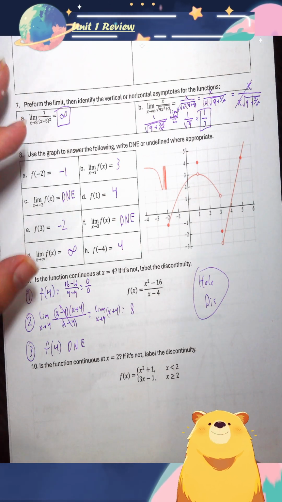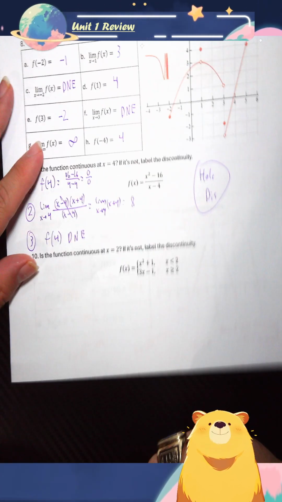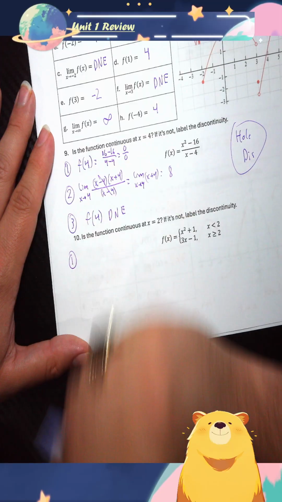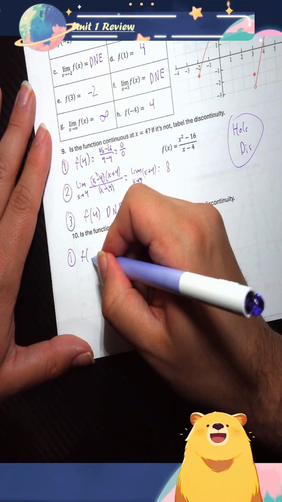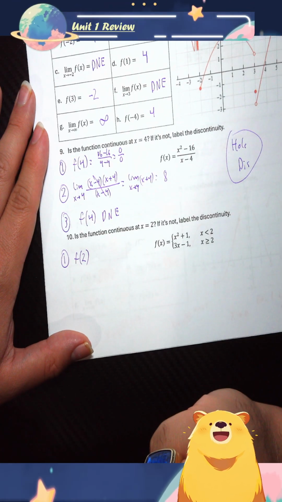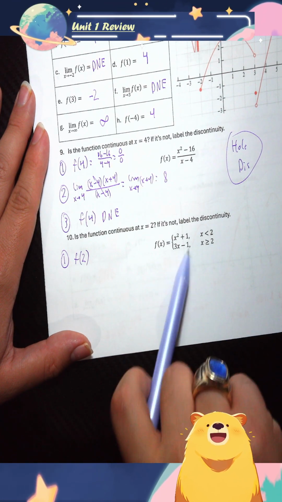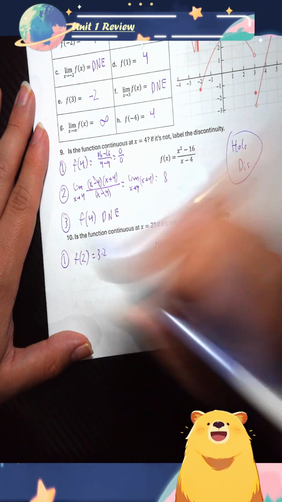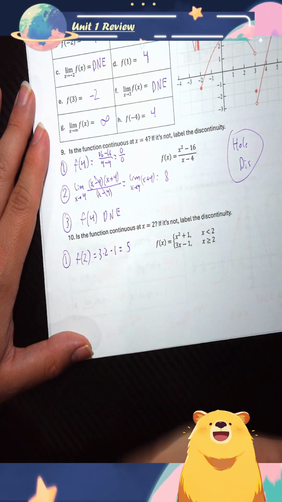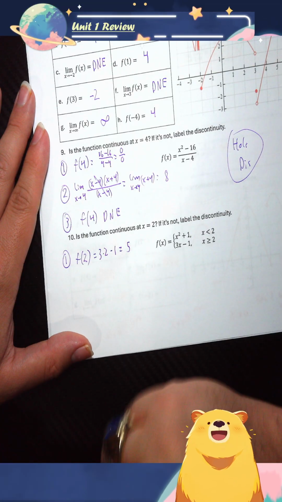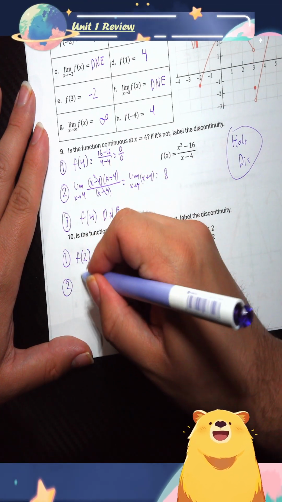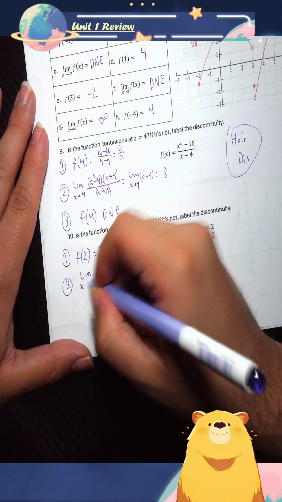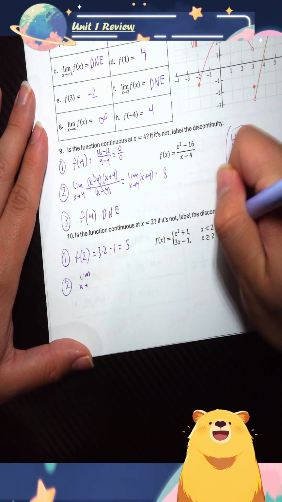All right, last one of the review. Is the function continuous at x equals 2? If not, label the discontinuity, okay? Step 1, f of 2. I'm not going to go out of order this time. For 2, we're going to use the bottom one since that's what the inequality tells us. So 3 times 2 minus 1, that's just 5. Okay? And then step 2 is to figure out the limits, but we technically have to figure them out from both sides because it's piecewise at that specific value.